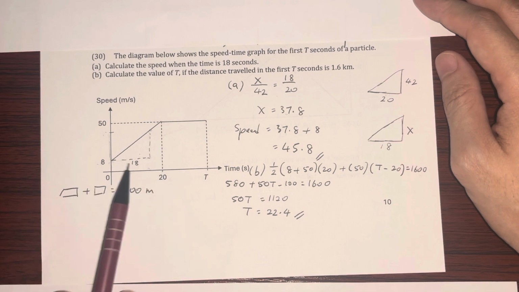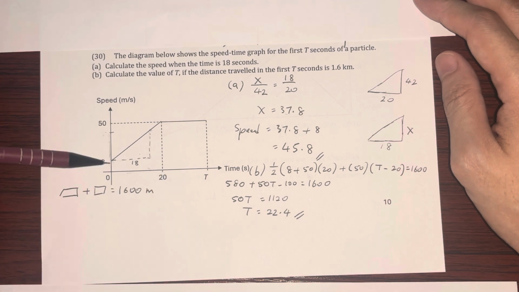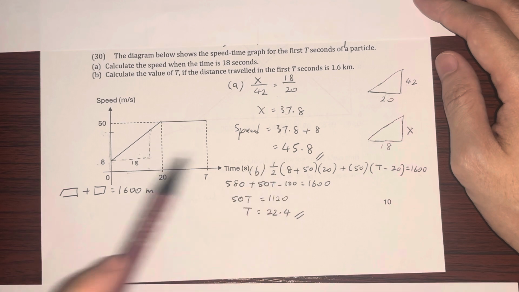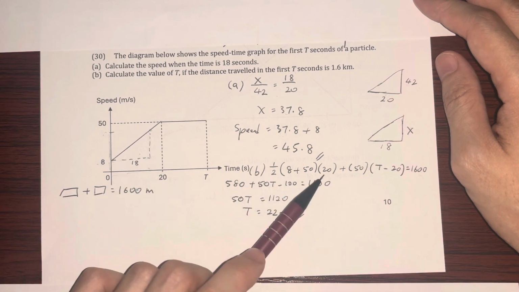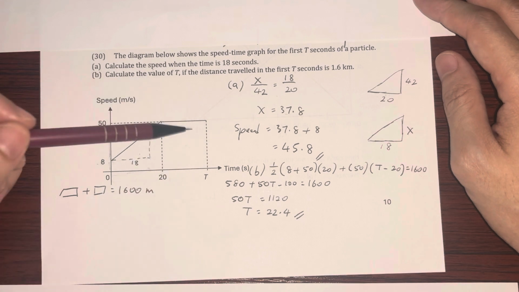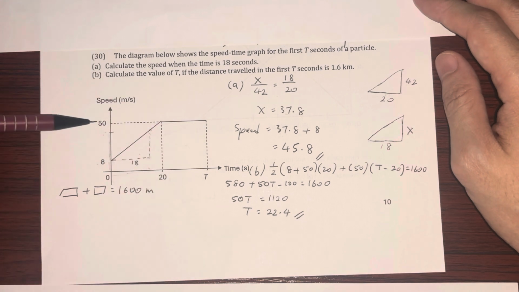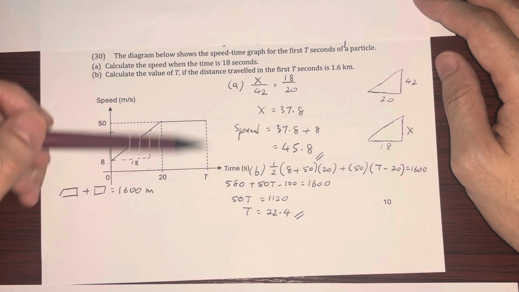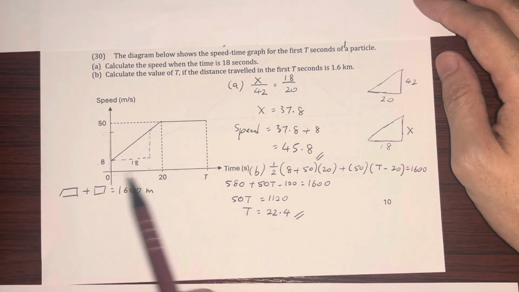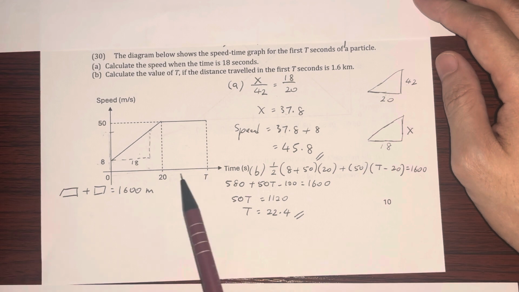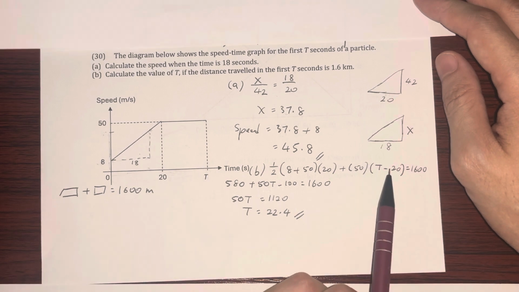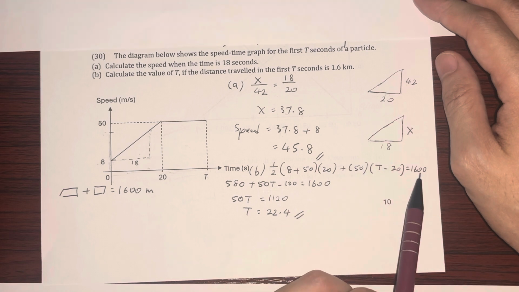So let's do trapezium first. So this is 8, this is 50. So it's half times 50 plus 8, and the height of the trapezium, 20. Trapezium done. Now this is some sort of rectangle, right? So same thing. Here is 50 because of this 50. So this length or breadth is 50. And this whole thing is not t, because the whole thing is t. So this part over here is just t minus 20. So 50 times t minus 20, added together should be equal to 1600.